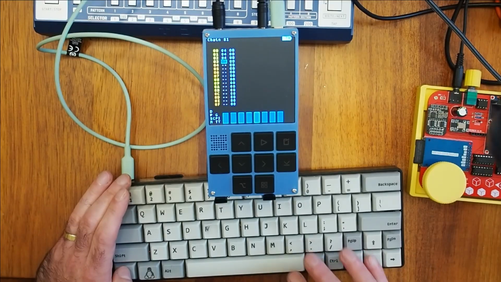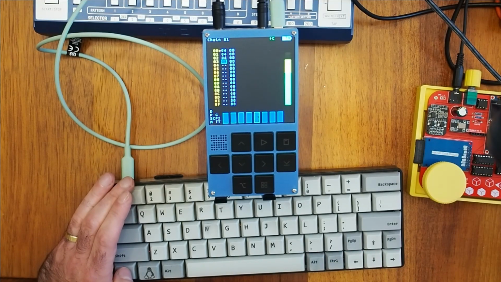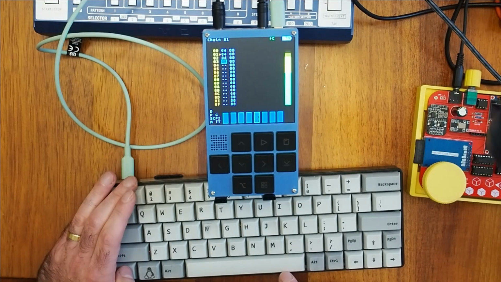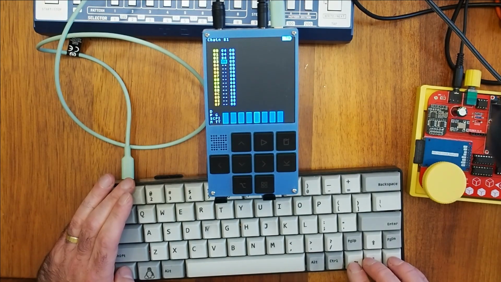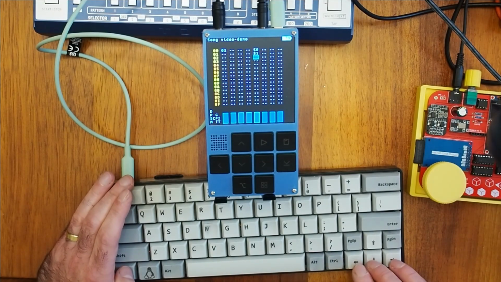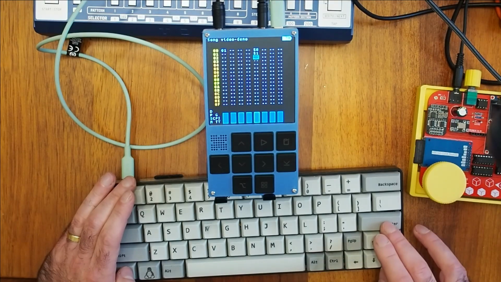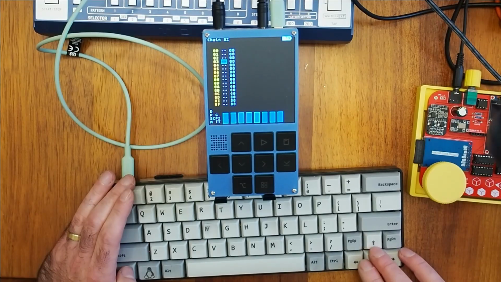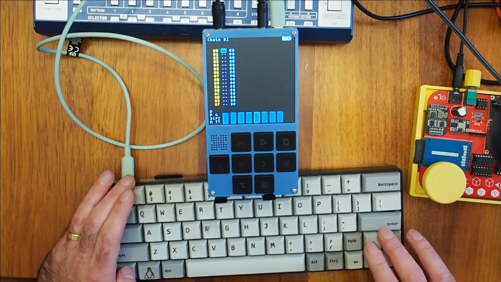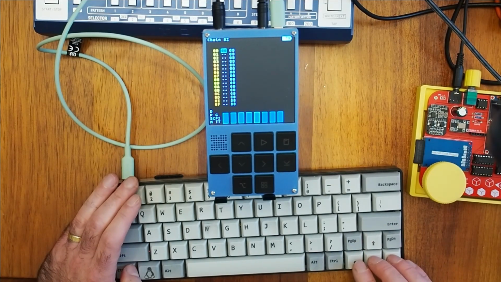Okay, great, that's done. Now back on the song screen, I'm going to create one more chain to hold the phrases that are going to be for the ride.